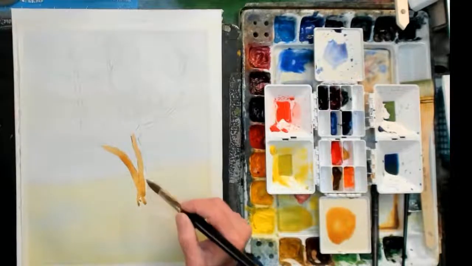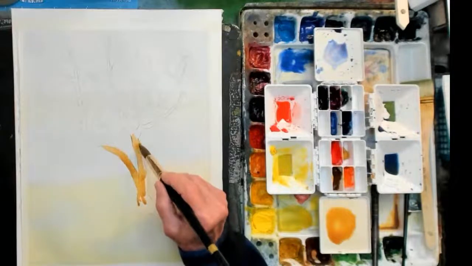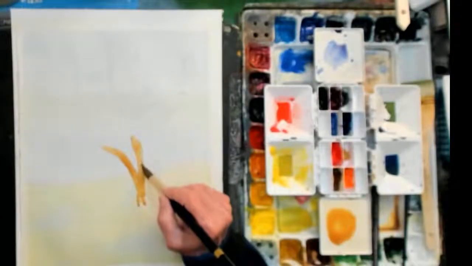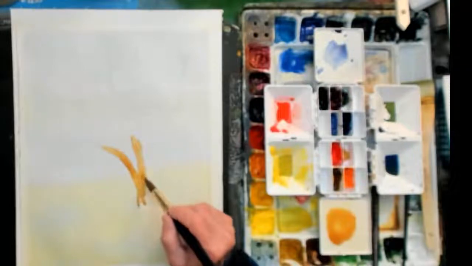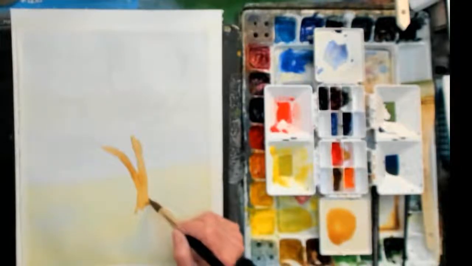And you see how this brush works? I love it. It just got this point. I can go wide. I can get a nice wide stroke, or I can just let up a little bit on the pressure, and I can get right down to the point. Give me a nice sharp edge. The bottom of the tree.